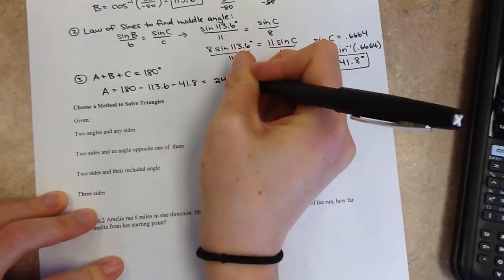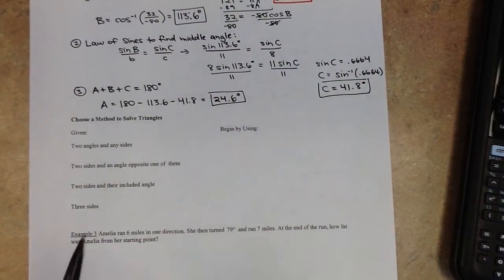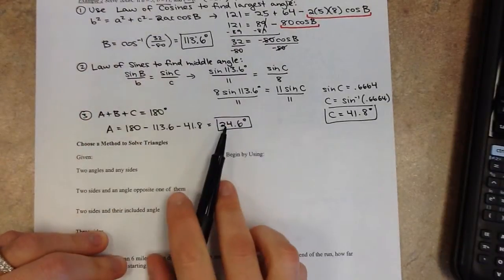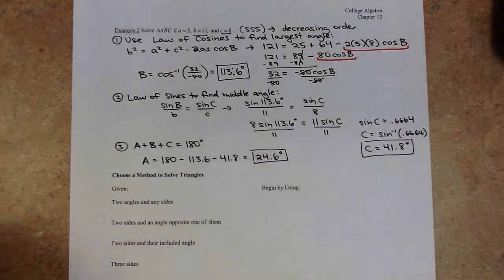Okay, so just like I was saying before, one really quick way to check if your answers make sense is that the largest angle should be across from the largest side, and then all the way down, the medium side across from the medium angle, and the smallest side across from the smallest angle. So A is 5, and 24.6 is the smallest angle. So that's just a very quick way to see if your answers make sense.